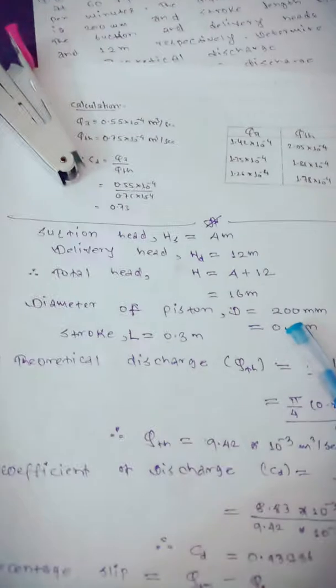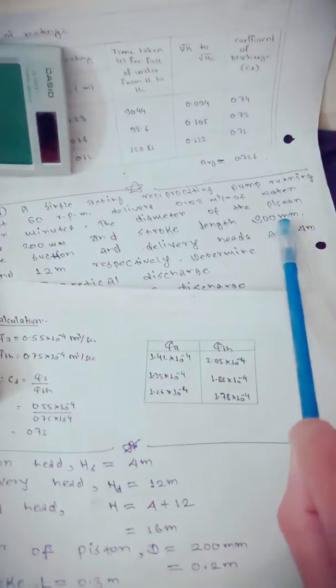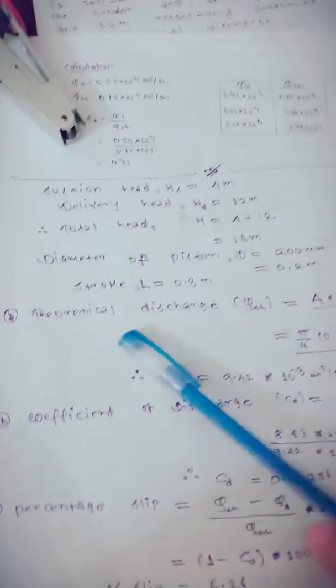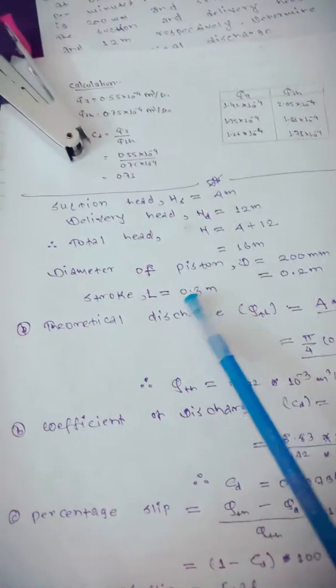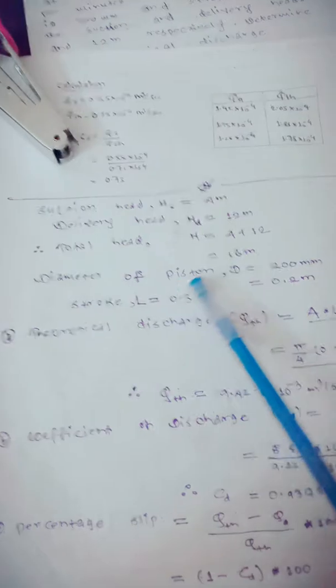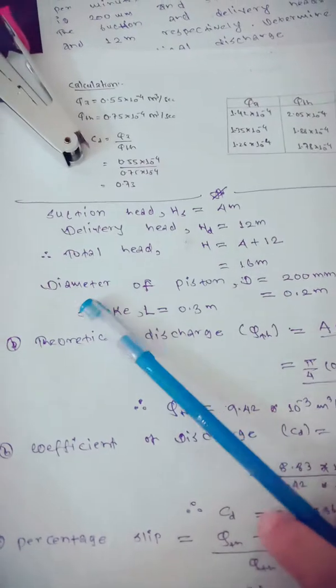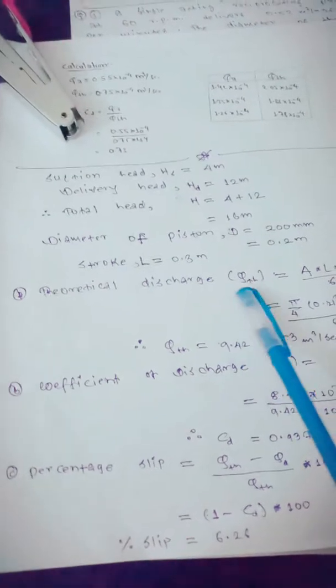The stroke length is 300 mm, which becomes 0.3 meter. Since I know the stroke length, the diameter of the piston, the total head, the delivery head and the suction head, why can't I find out the theoretical discharge value?